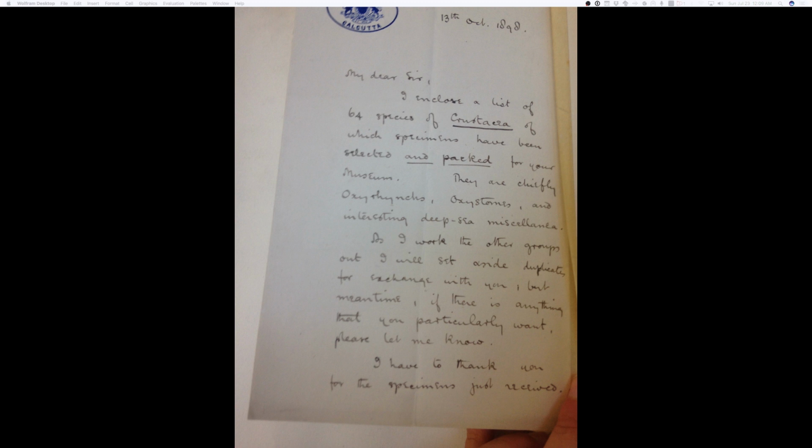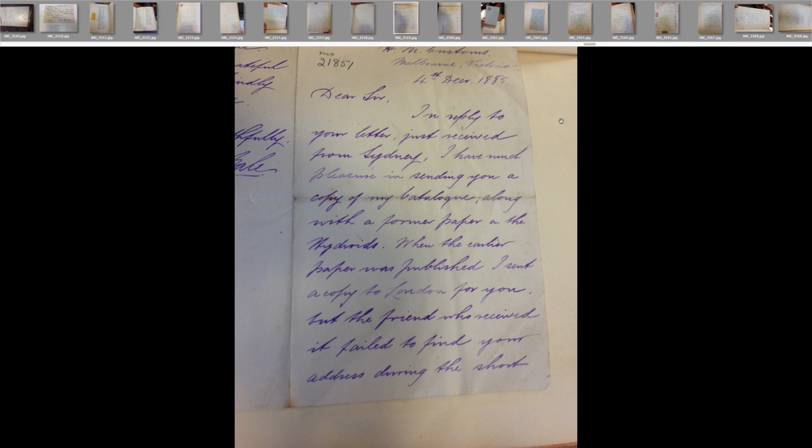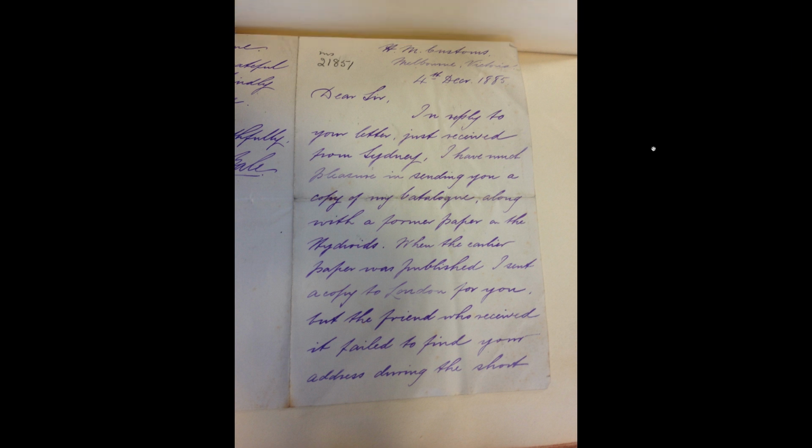All right, 1885. Dear Sir, in reply to your letter just received from Sydney, interesting. Oh, from Melbourne. Okay, from H.M. Customs in Melbourne, Victoria. In reply to your letter just received from Sydney, I have much pleasure in sending you a copy of my catalogue along with a former paper on the hydroids, maybe?